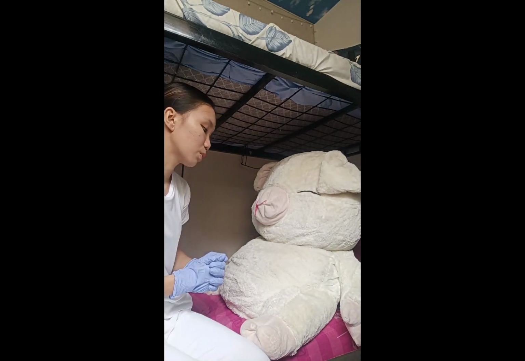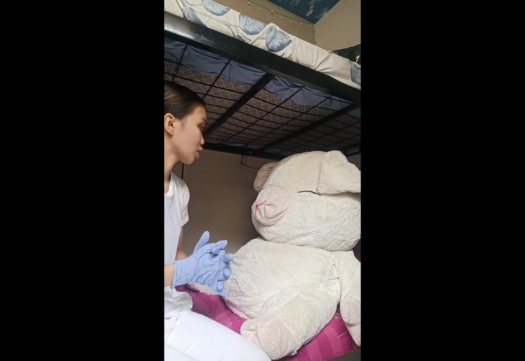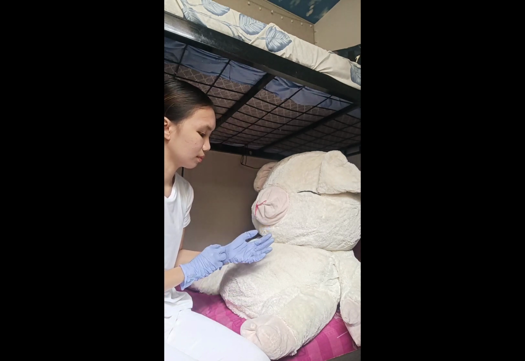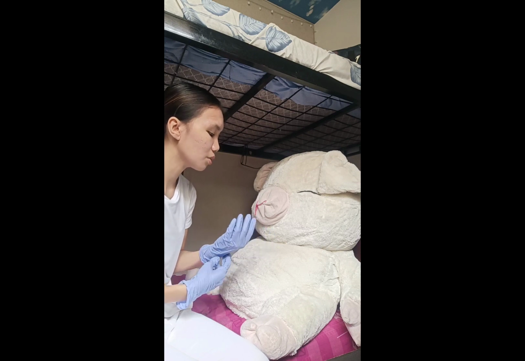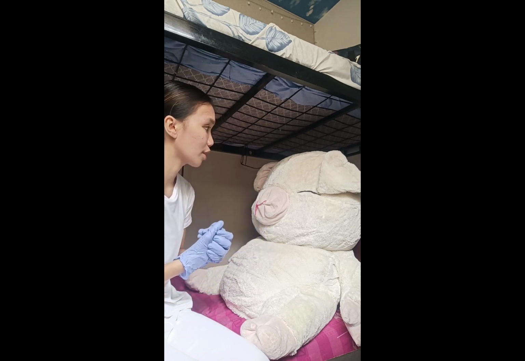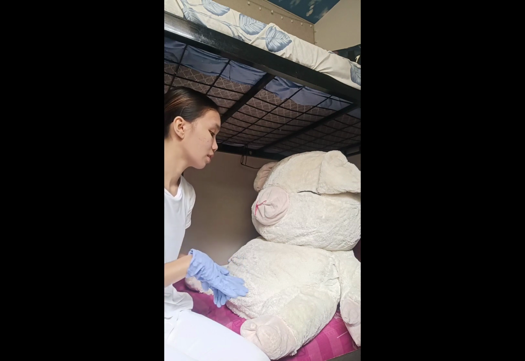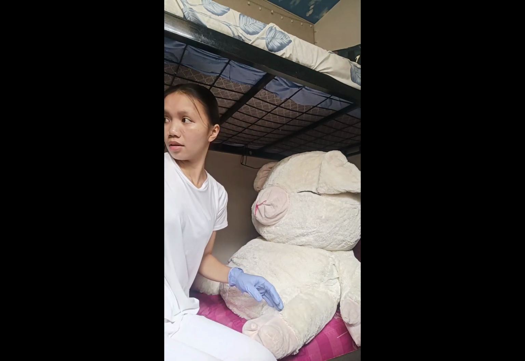So mom, I have observed that you have a scar in your knee, and may I ask when did you get it, or where did you get it? Okay, you got it when you were a child while playing in the playground. Okay, let me measure it also.